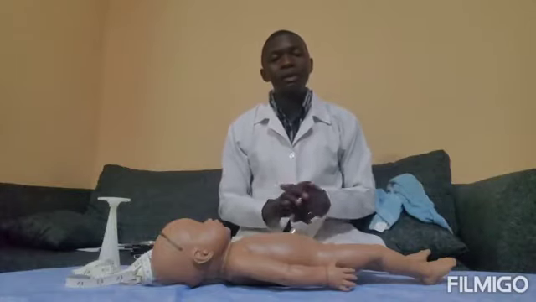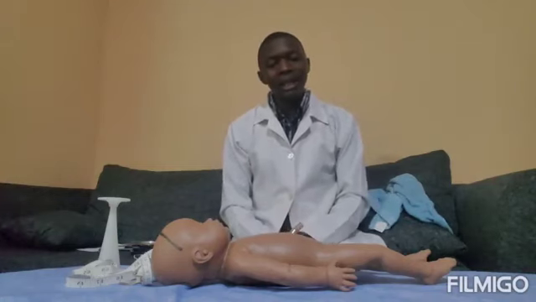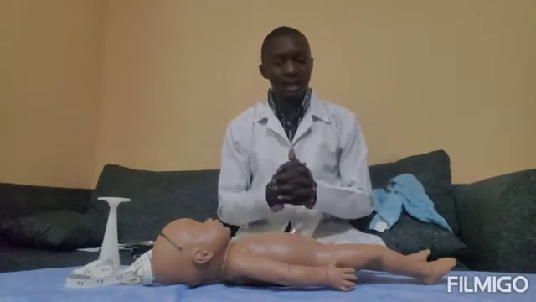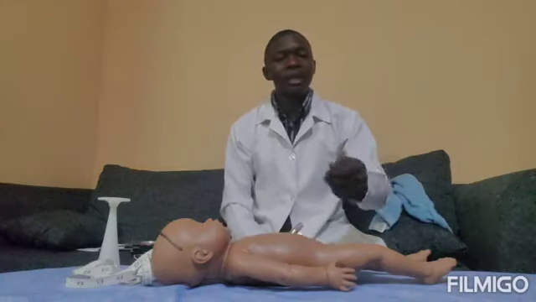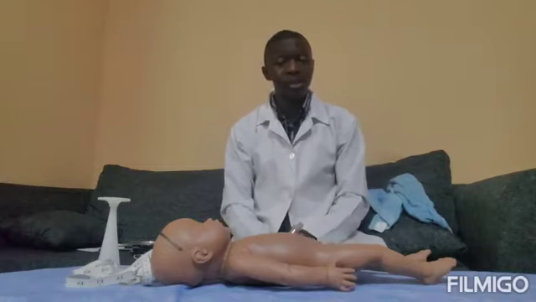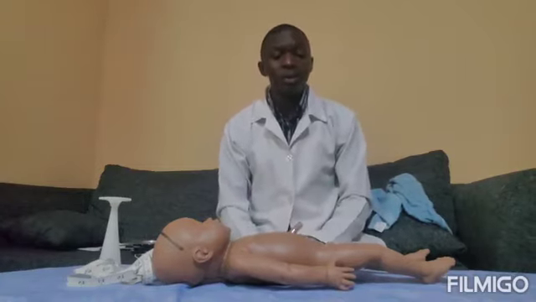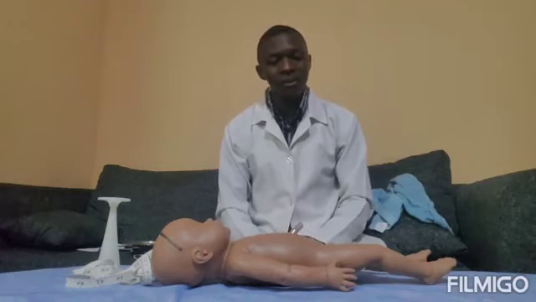Then from there, you are going to start with the inspection. You're going to say, "On inspection, I can see the presence of the linea nigra." The linea nigra is the black line that develops from the symphysis region all the way to the umbilicus when someone is pregnant, and this is normal. Apart from the linea nigra, you're going to say, "I can also see presence of the striae gravidarum, and this is normal."